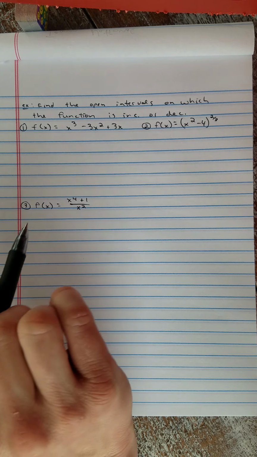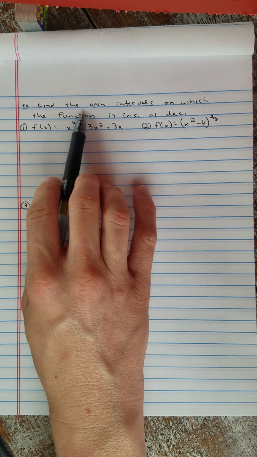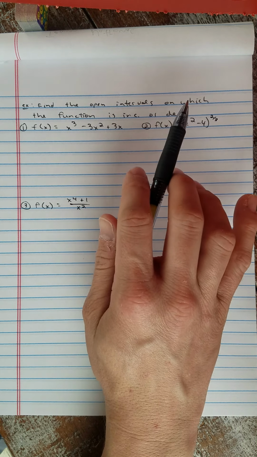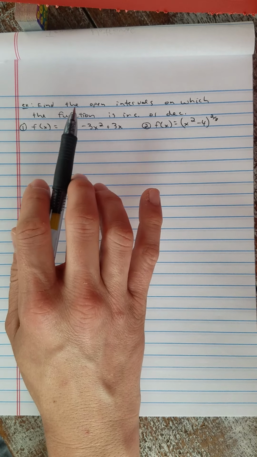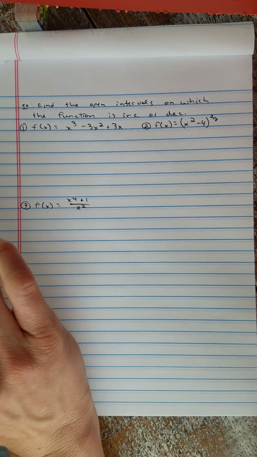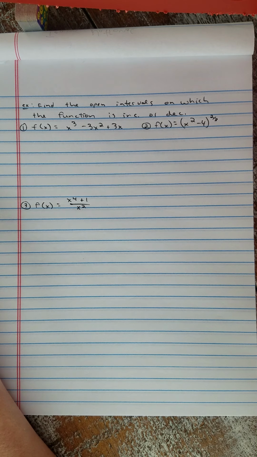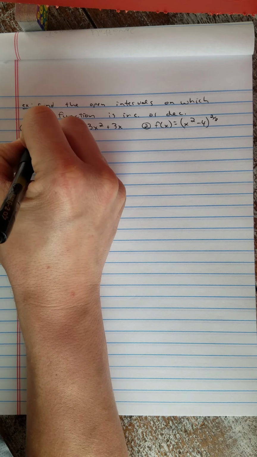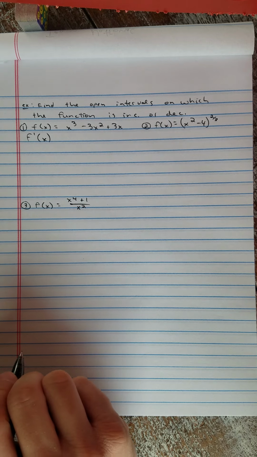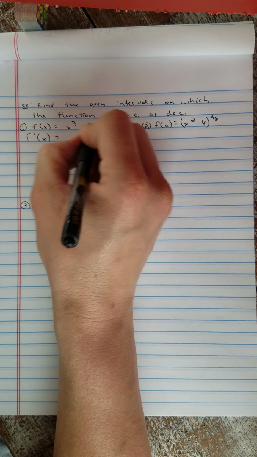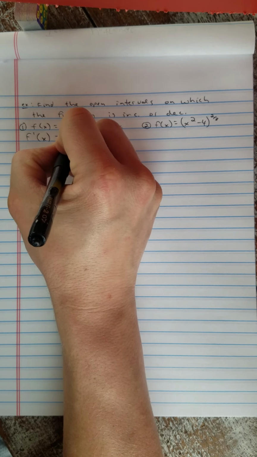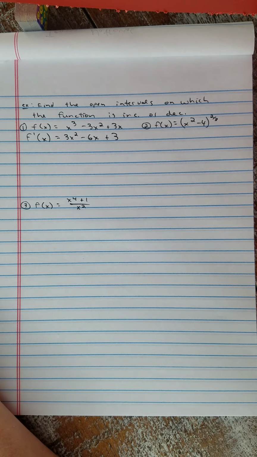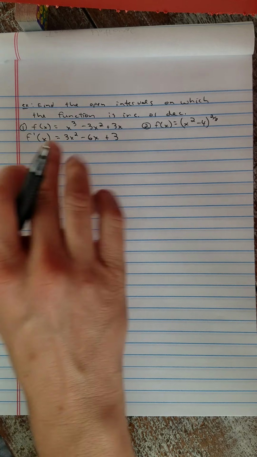Here are 3 functions. The directions say find the open intervals on which the function is increasing or decreasing. So just like on those graphs we saw, figure out where the function is going up and where it's going down from left to right. Step number 1 said find the derivative. So the first thing we're going to do with this polynomial function for number 1 is find its derivative. The derivative of a polynomial is crazy easy. We just use the simple power rule: 3x squared minus 6x plus 3. Okay? Easy enough. There's our derivative.